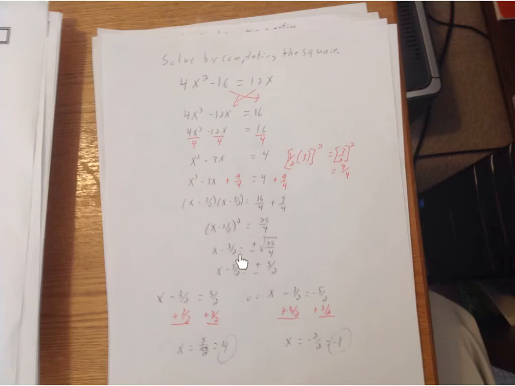Apply the square root property. We get x − 3/2 equal to plus or minus the square root of 25/4. The square root of that is 5/2. Now just write this out the long way. Add 3/2 to both sides, and that gives you 8/2 or 4. Add 3/2 again, and that gives you −2/2 or −1. Hope this helps.